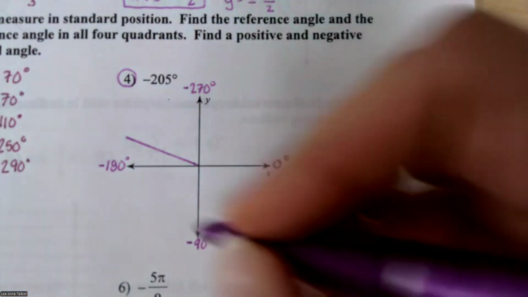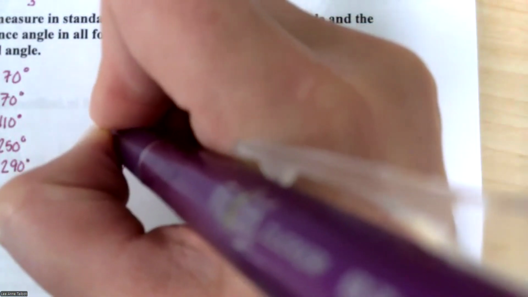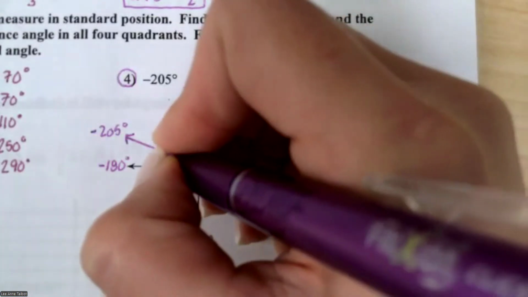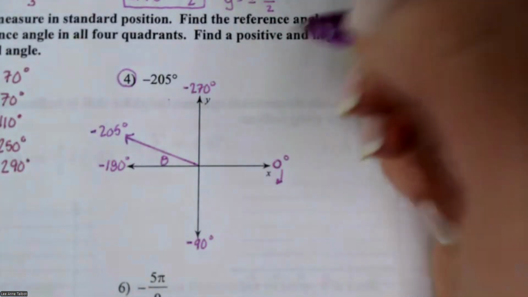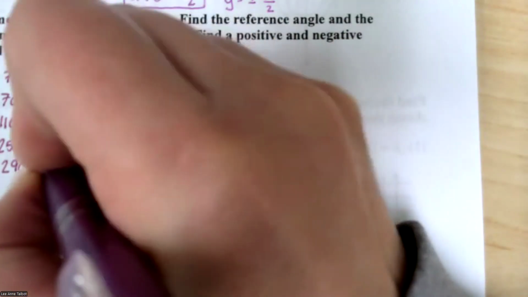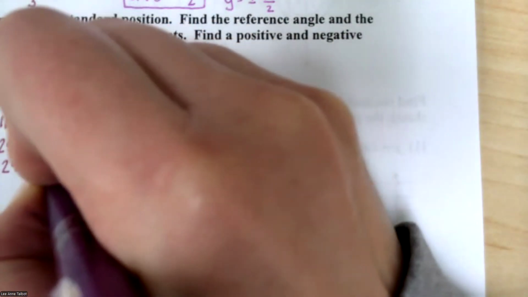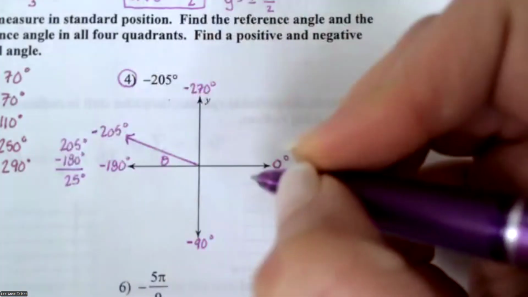Okay, so 205 is here-ish. Okay, and so I'm gonna do the reference angle is 205 minus 180, which is 25.